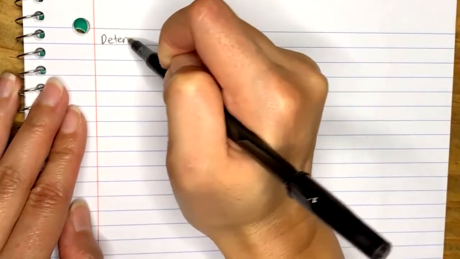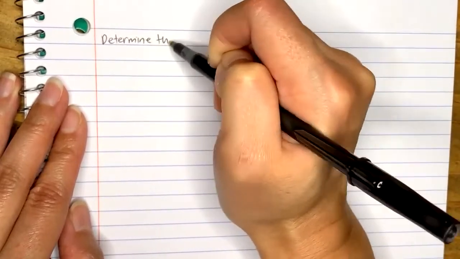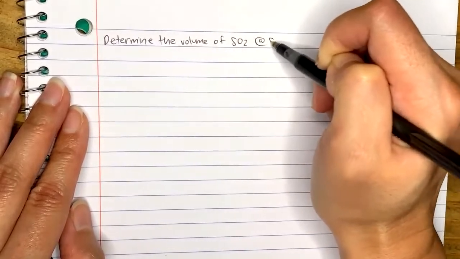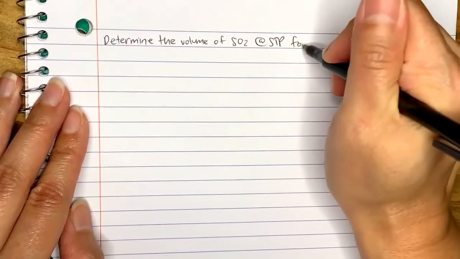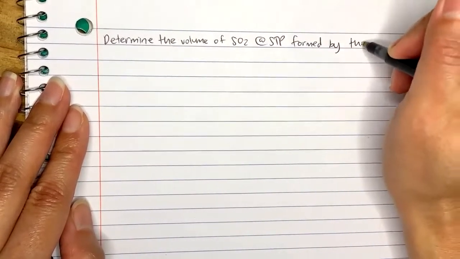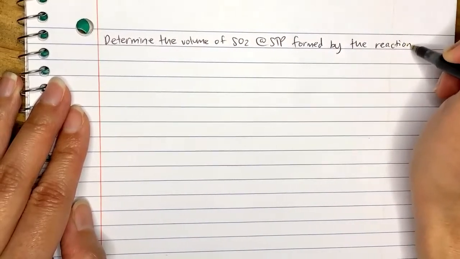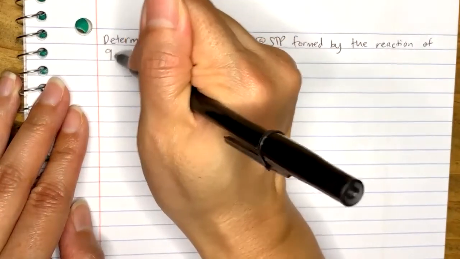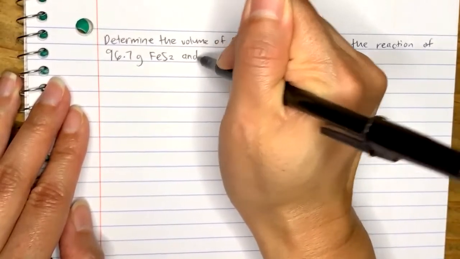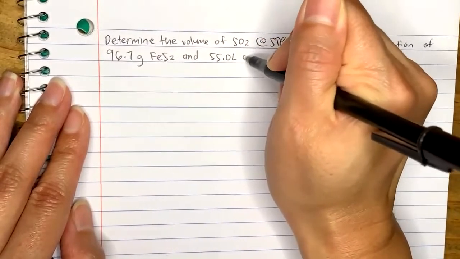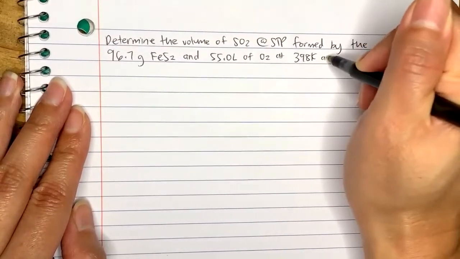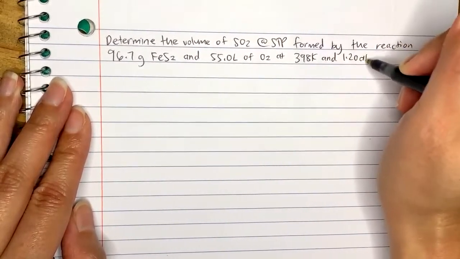Determine the volume of SO2 at STP formed by the reaction of 96.7 grams FeS2 and 55.0 liters of O2 at 398 Kelvin and 1.20 ATM.